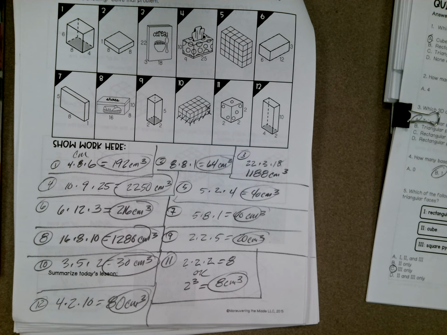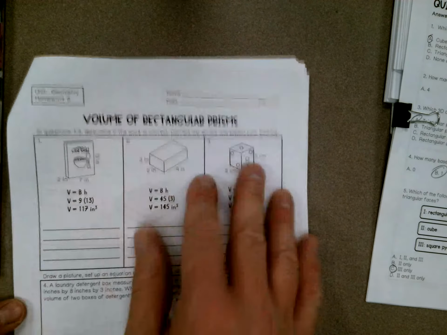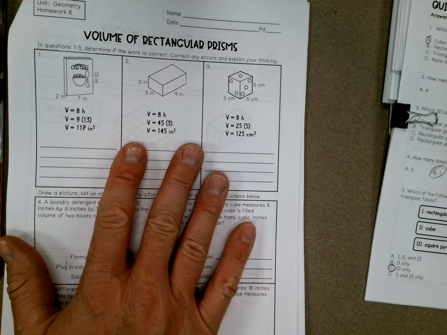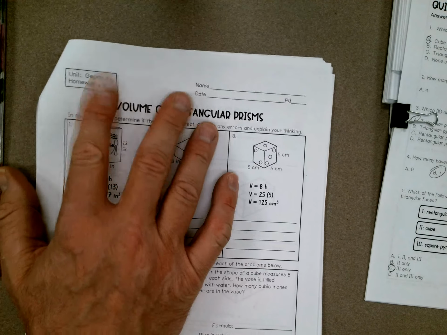So that's how we find volume, capacity, how much it will hold. If you flip the page over here, you're going to have some homework to do. Plus today is Wednesday. Don't forget about your con. This is homework number 8.